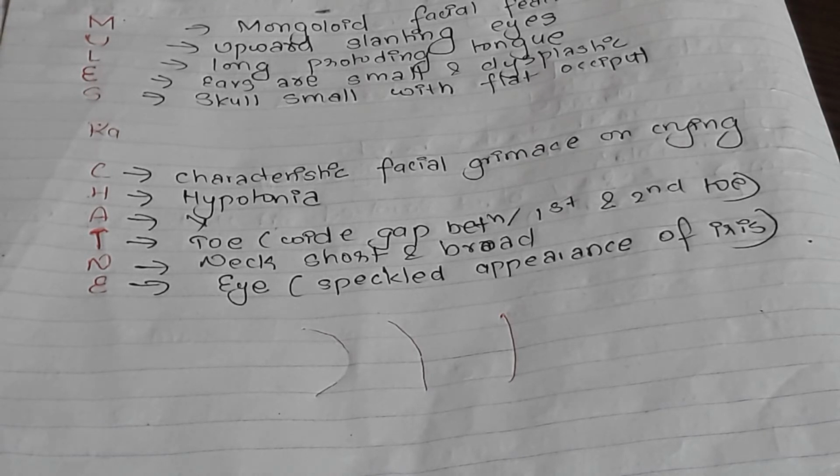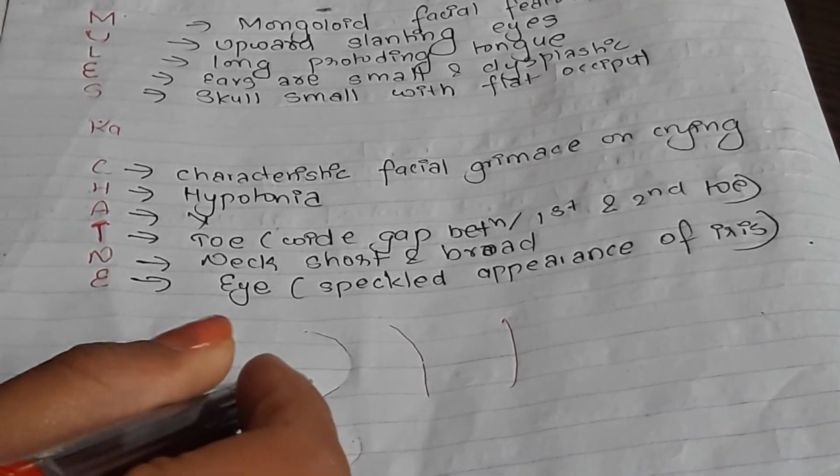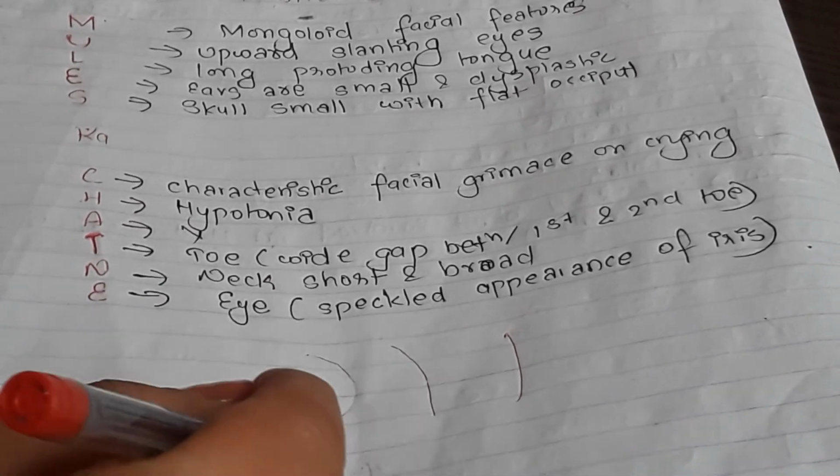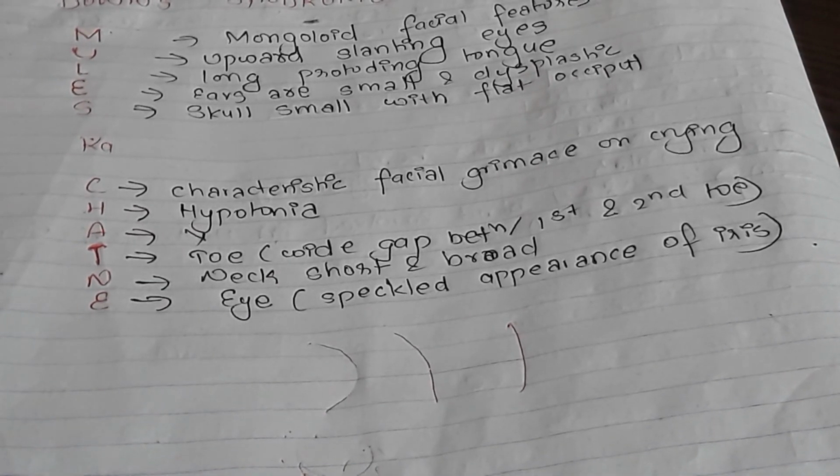H means hypotonia. A, I think you know that A has got nothing. T, wide gap between the first and second toe, and neck short and broad. And E, eye: speckled appearance of the iris. Your iris has different kinds of dots, known as Brushfield spots. So in the iris you have lots of dots around it, known as the speckled appearance of the iris. So it is all about Down syndrome and its characteristics.